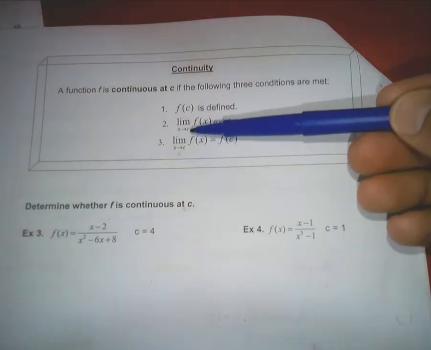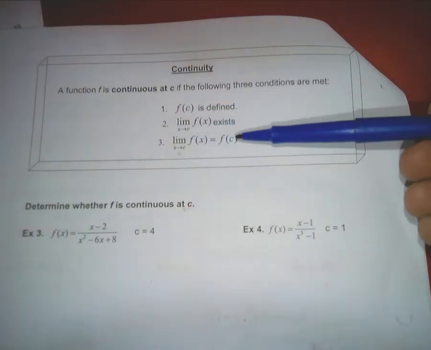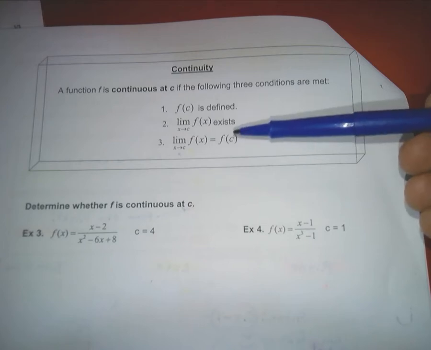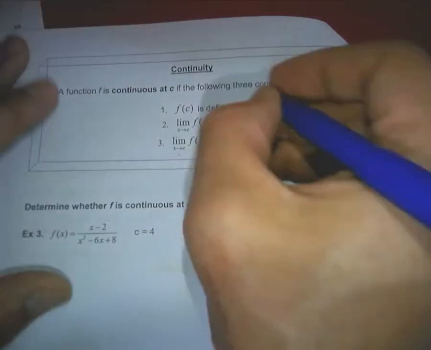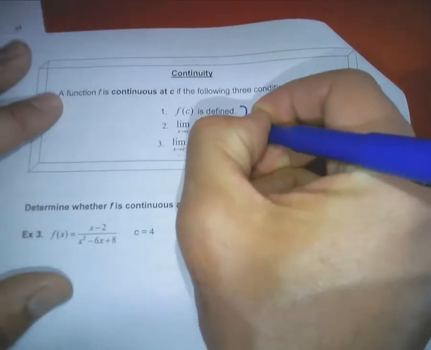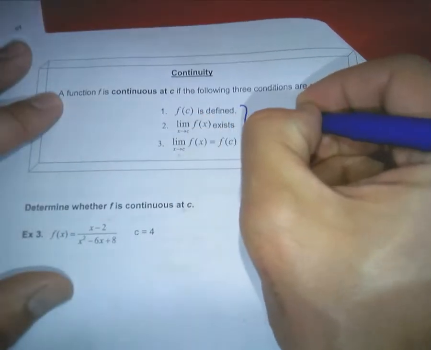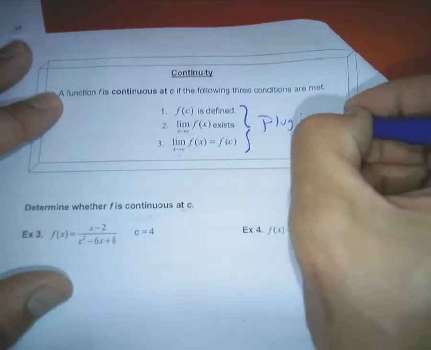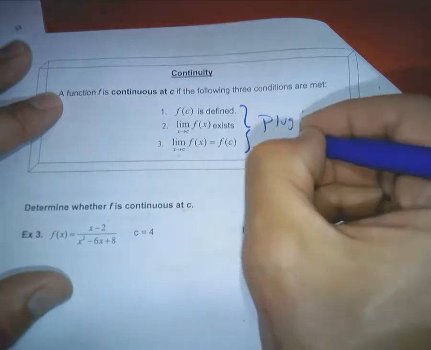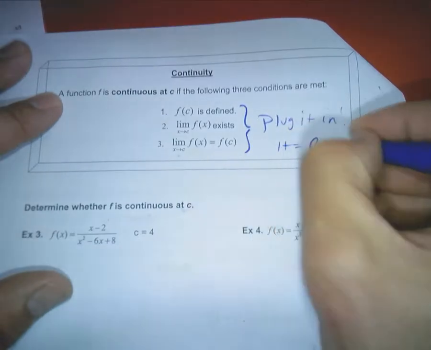Specifically, the limit of f of x as x approaches c should be whatever you plug in, you'll get that y value. So basically, all we need to do is plug it in. Plug in the c value.